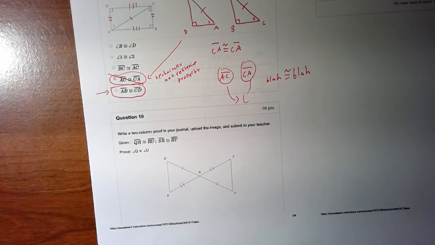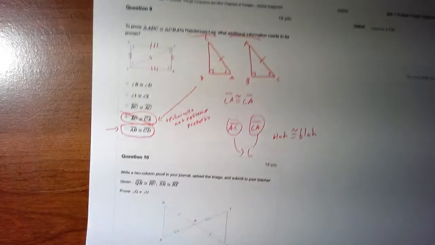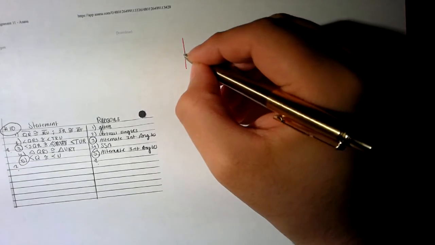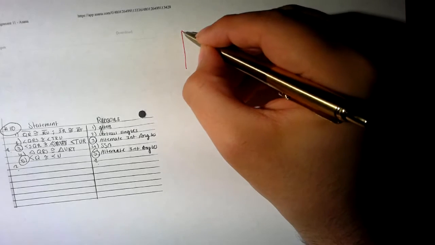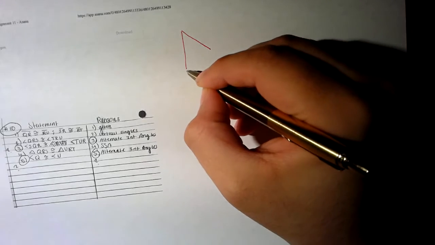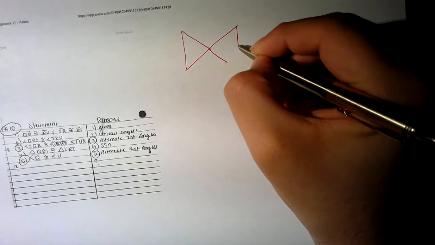Okay, and now we're on question 10. Oh, this is a fun one. I printed out your argument because it's interesting. Where is it? Oh, here it is. Okay, so I'm going to draw real quick the picture here. It's a bow tie. I have a bow tie problem.